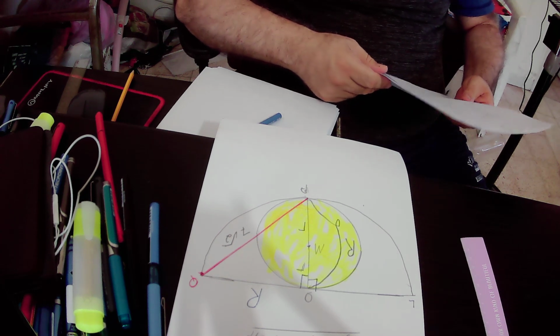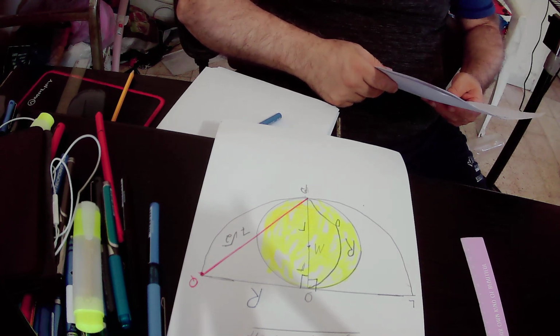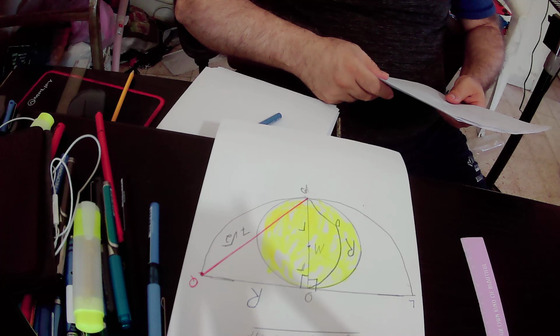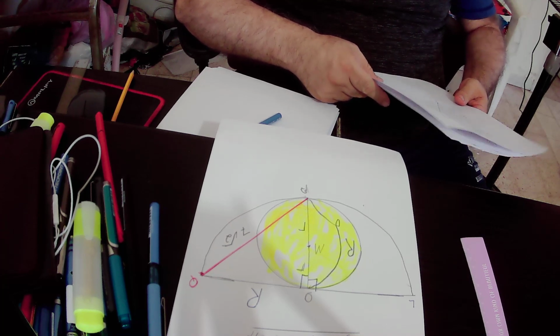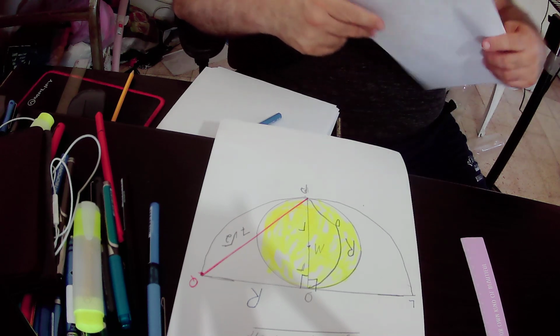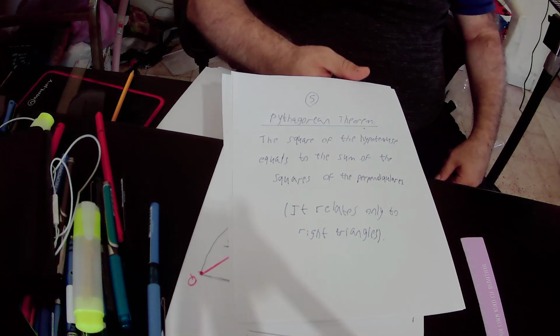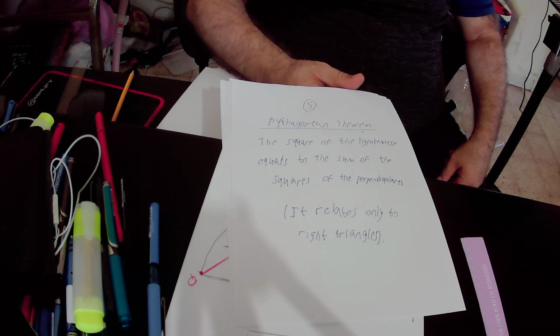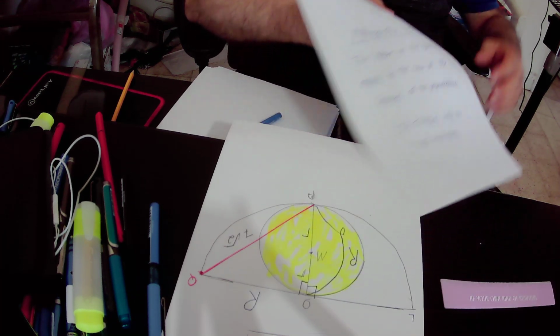So we can implement the Pythagorean theorem, which states that the square of the hypotenuse equals the sum of the squares of the perpendicular sides, and it relates only to right triangles.